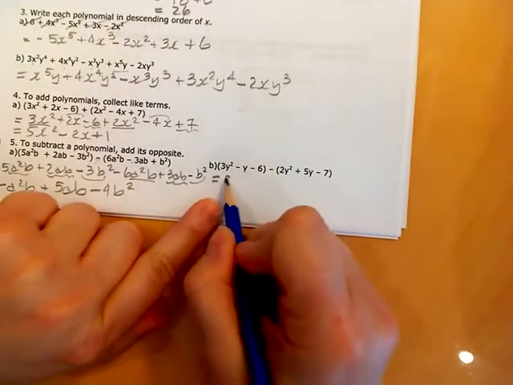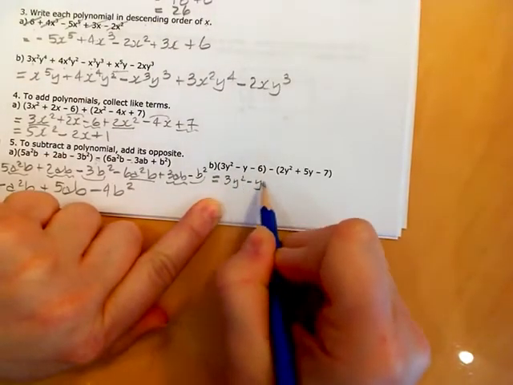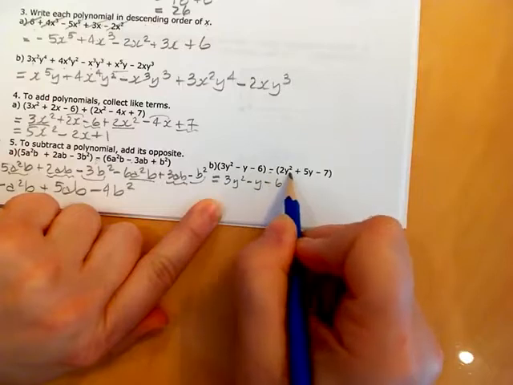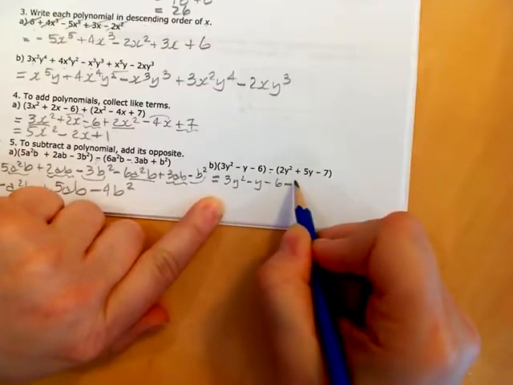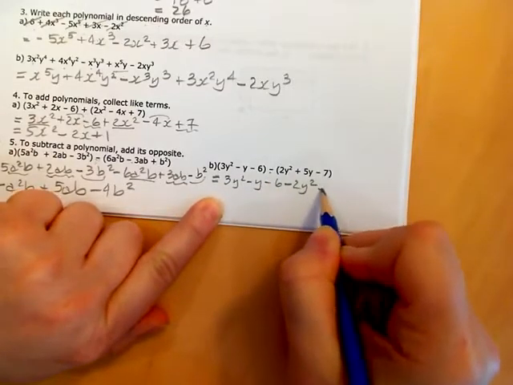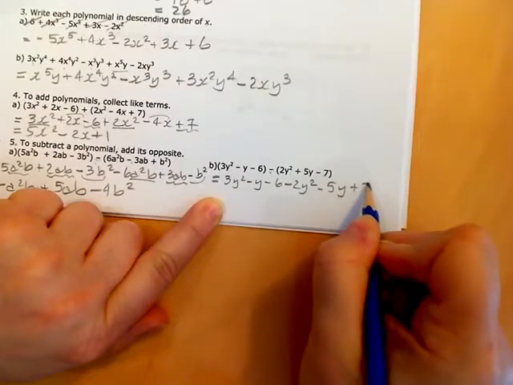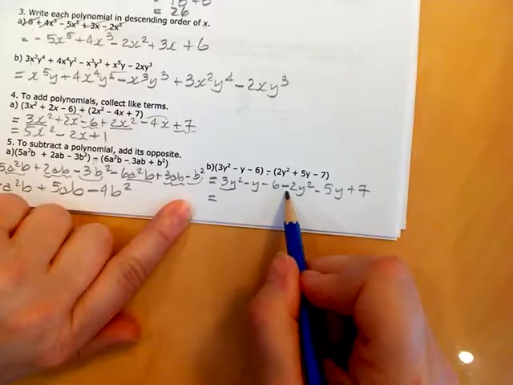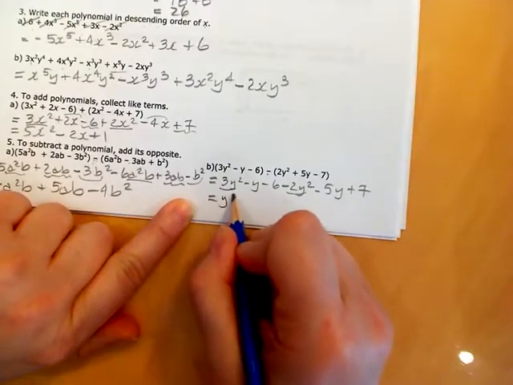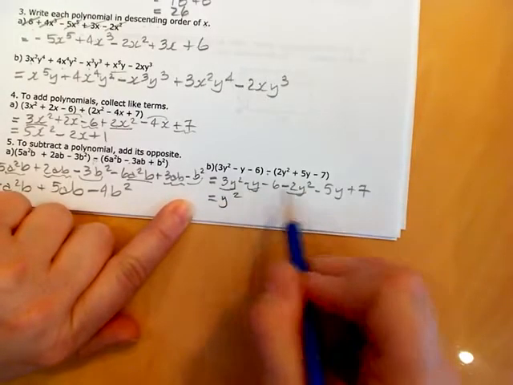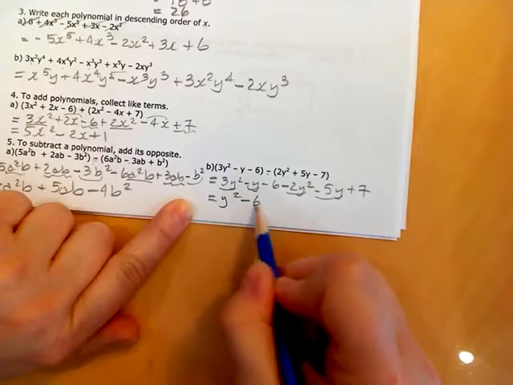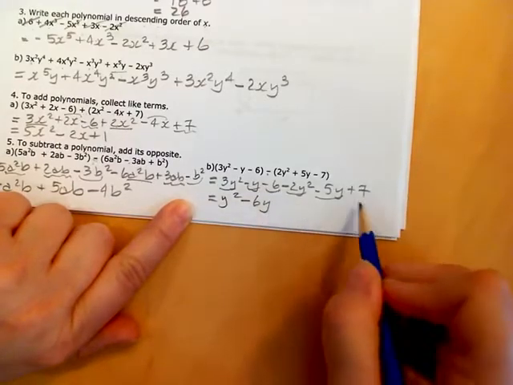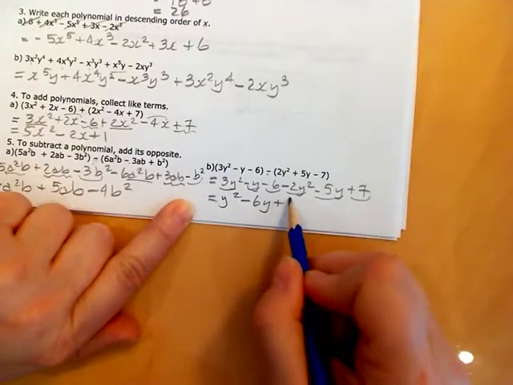So here we have 3y squared minus y minus 6, and then the negative means change the sign of everything in the bracket. So we have negative 2y squared minus 5y plus 7. Now we're going to collect like terms. 3y squared minus 2y squared is 1y squared. Negative y and negative 5 is negative 6y. And negative 6 plus 7 is plus 1.